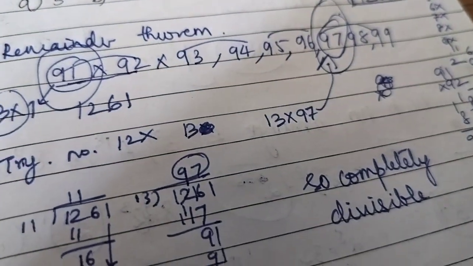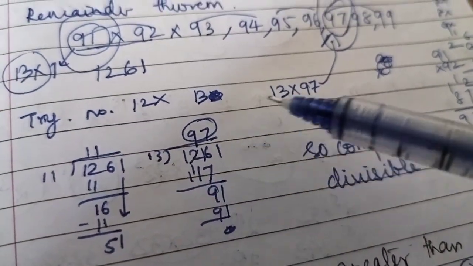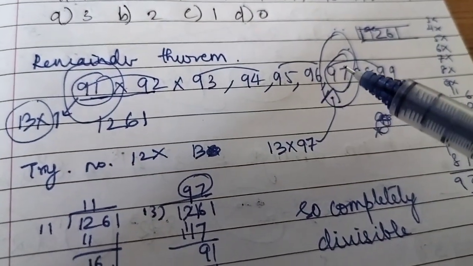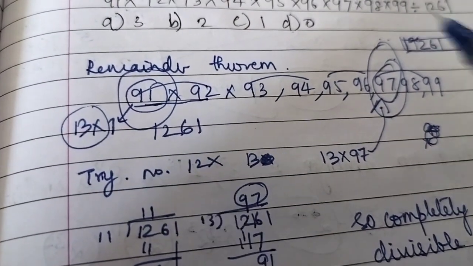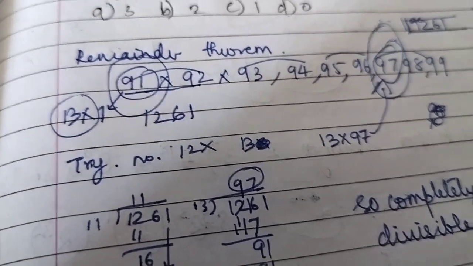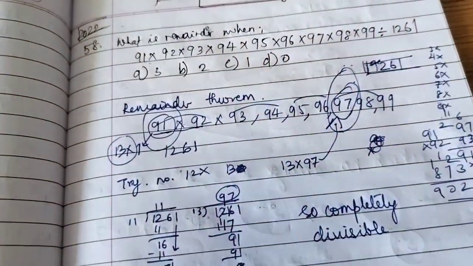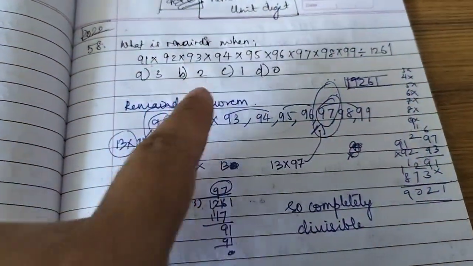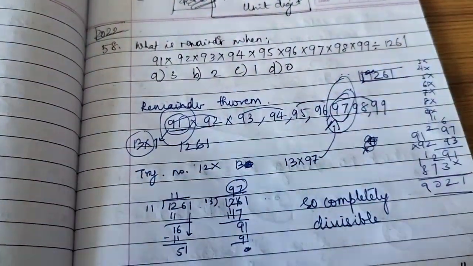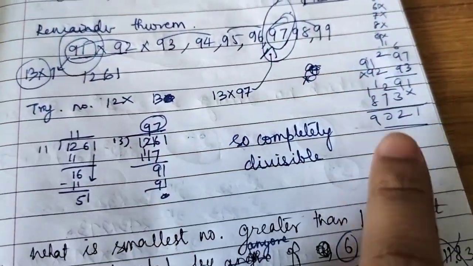Anyway, so this was divisible by 13 and 97. 97 was here, and 91 can be written as 13 into 7. That's why tables are important. If you have a good hang of tables, it'll be super easy for you. So then it got cancelled, and hence it's completely divisible. So the remainder is 0.